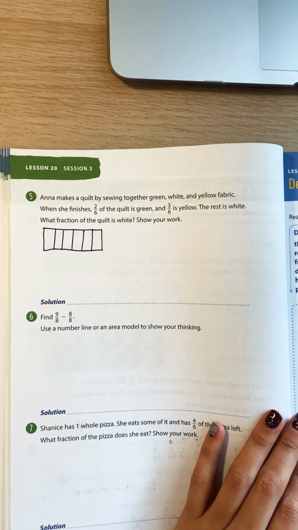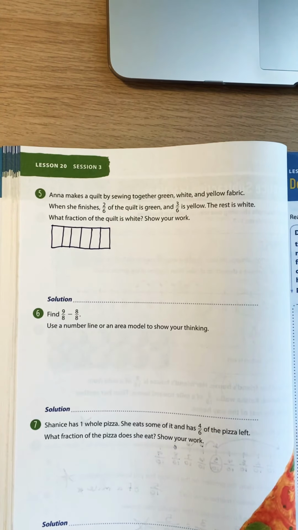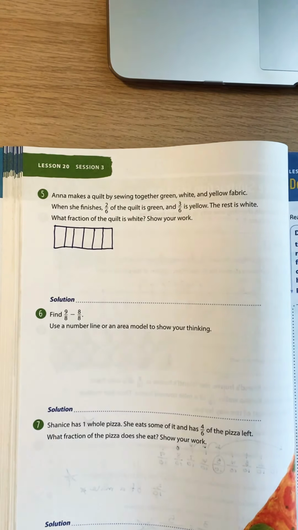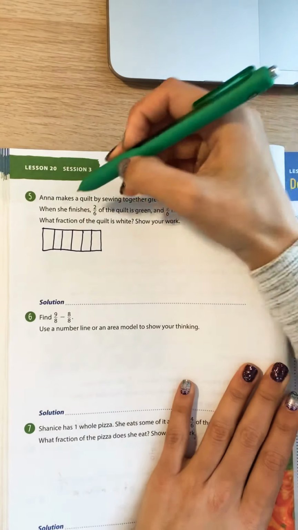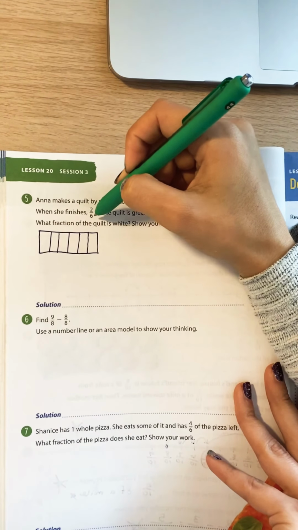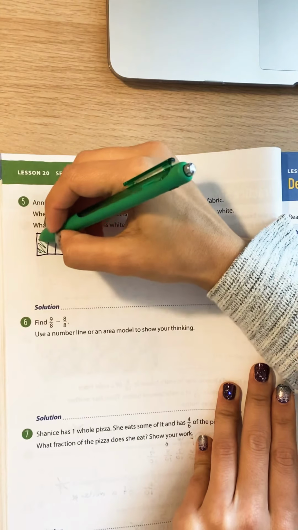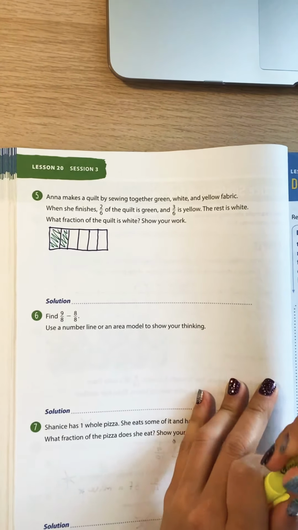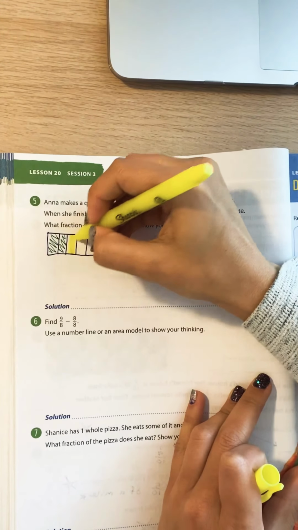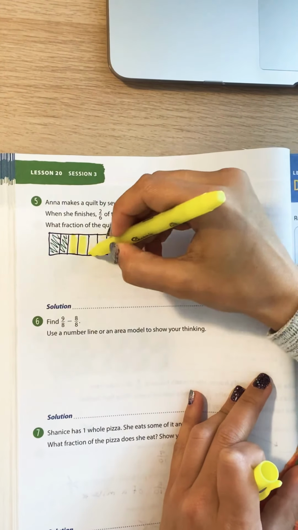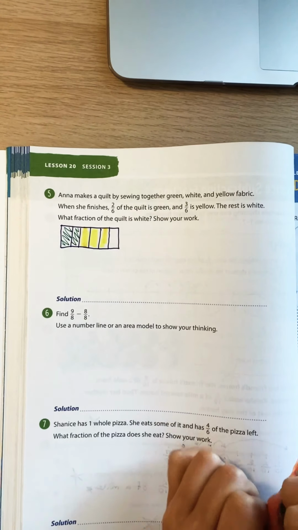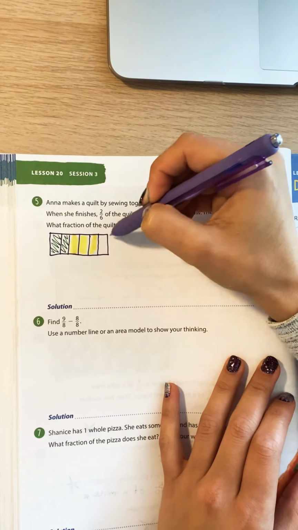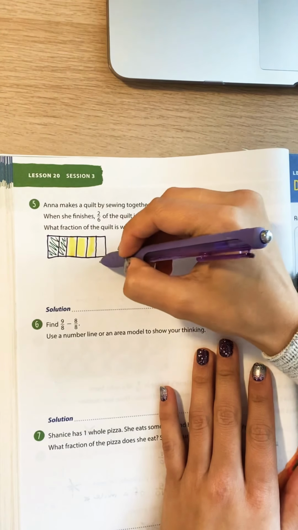Let's see, what colors was it? Green, white, and yellow. Okay, I have yellow. Where's green? Green pen. Okay. So when she finishes the quilt, 2/6 of the quilt is green. So 2 equal parts will be green. 3/6 of it will be yellow. Oops. 1, 2, 3. And the rest is white. So what fraction of the quilt is white? 1/6. Just one of them.